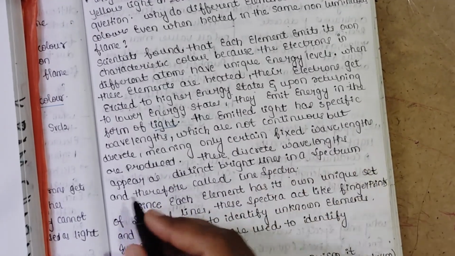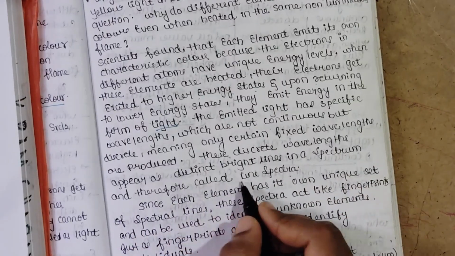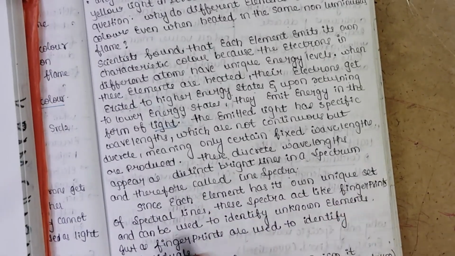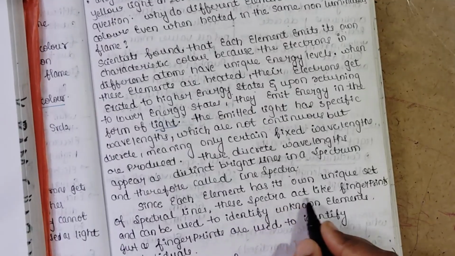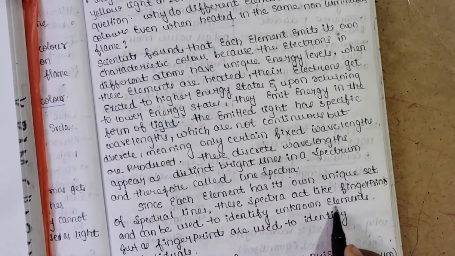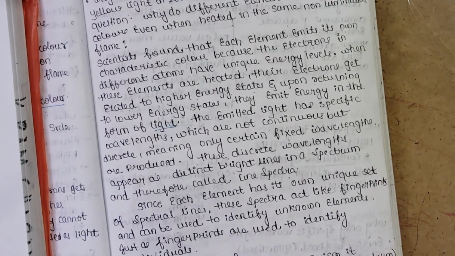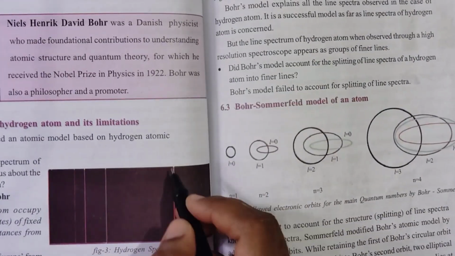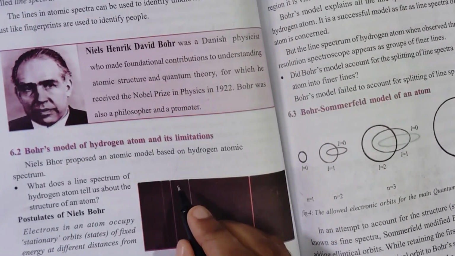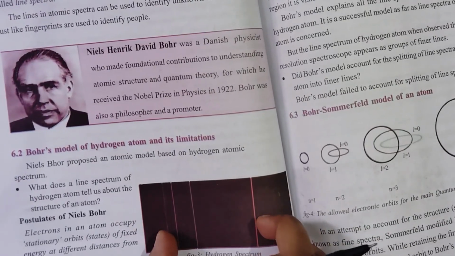These discrete values appear as distinct bright lines in a spectrum and are therefore called line spectra. Since each element has its own unique set of spectral lines, these spectra act as fingerprints and can be used to identify unknown elements. Just as fingerprints are used to identify individuals, line spectra identify elements. These fixed discrete wavelengths appear as distinct bright lines in a spectrum, therefore they are called line spectra.